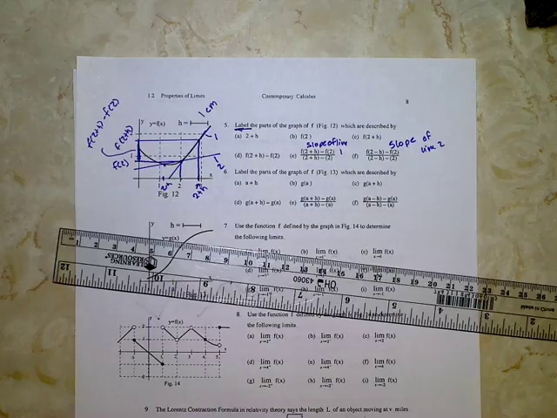Now, for E and F, the hard parts. This is 2 plus h, or f of 2 plus h minus f of 2, so it's y minus y over x minus x, which is the way that we write slope, right? And it's the slope of the line from 2 to 2 plus h. It's the slope of this line right here.